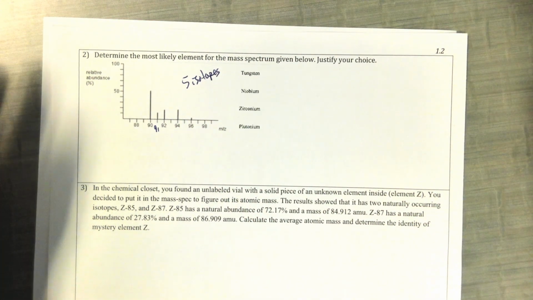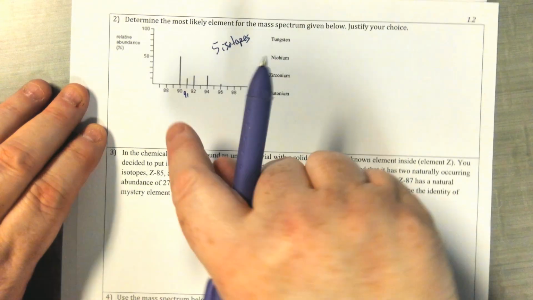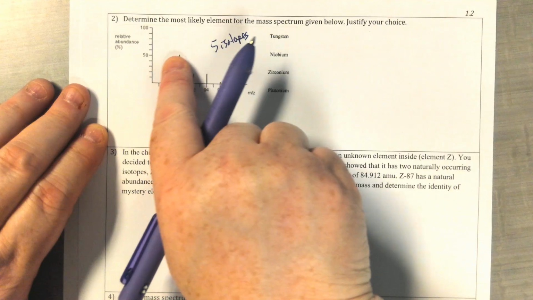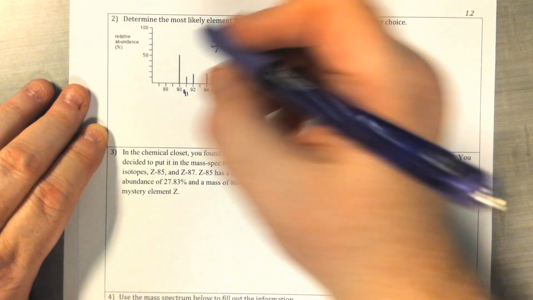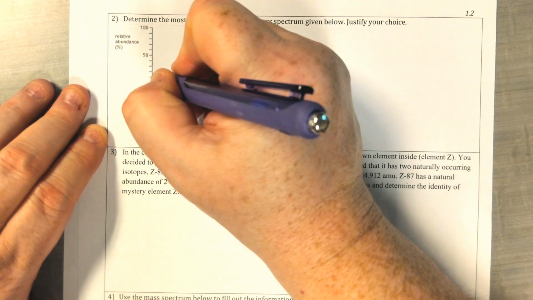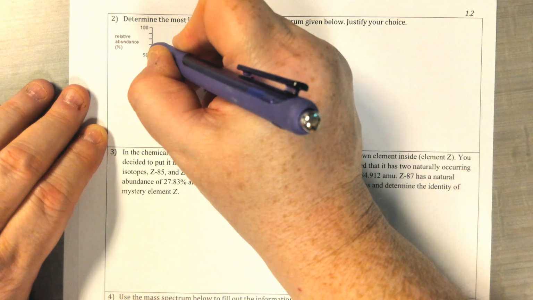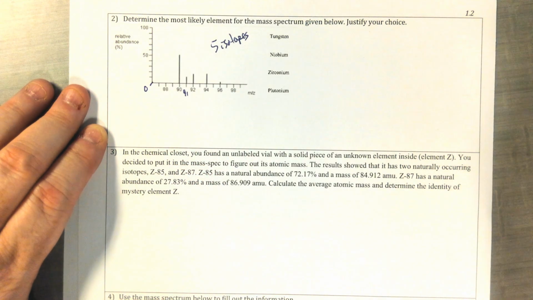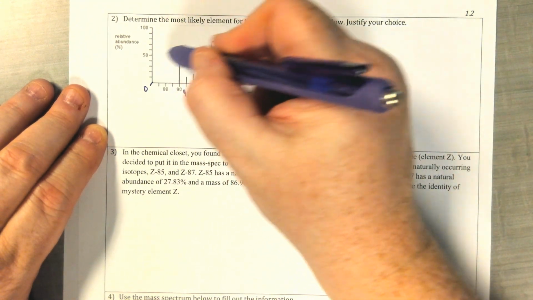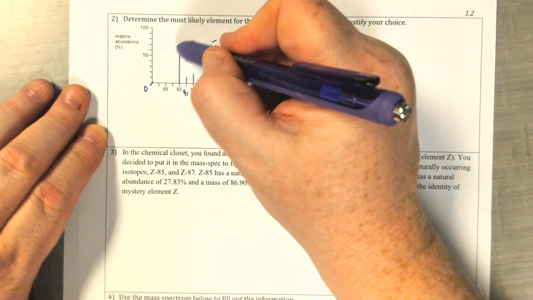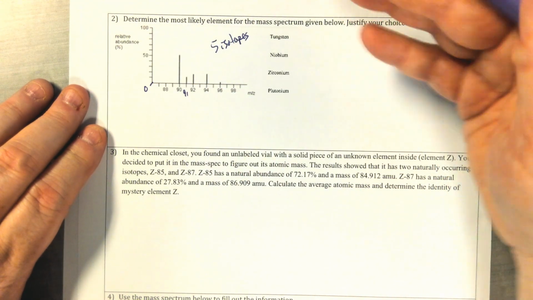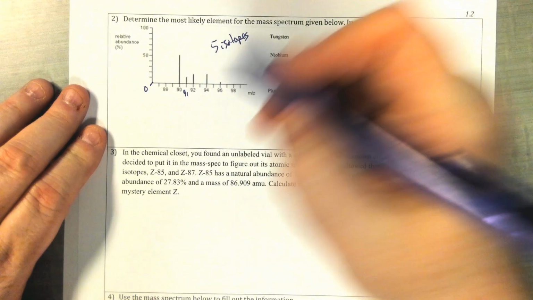You're going to have to take a ruler and figure out their percent abundance. This axis is 0, 10, 20, up to 100. So I would take a ruler and go across with each point to figure out the percent abundance, and just do what I did in number 1.